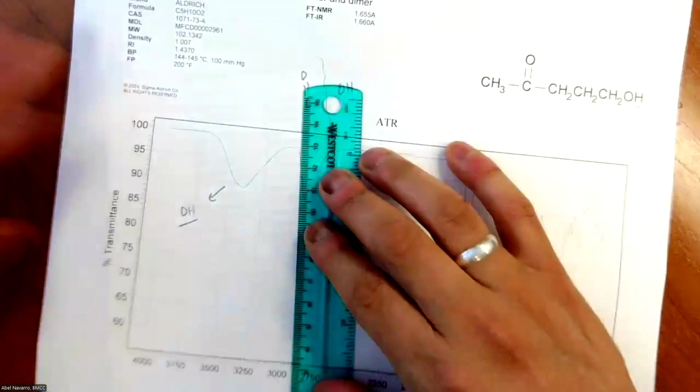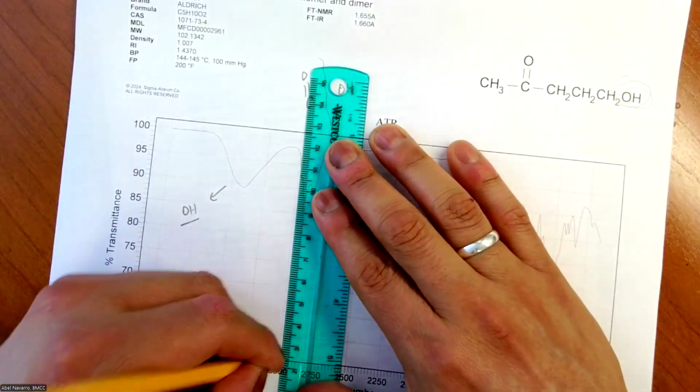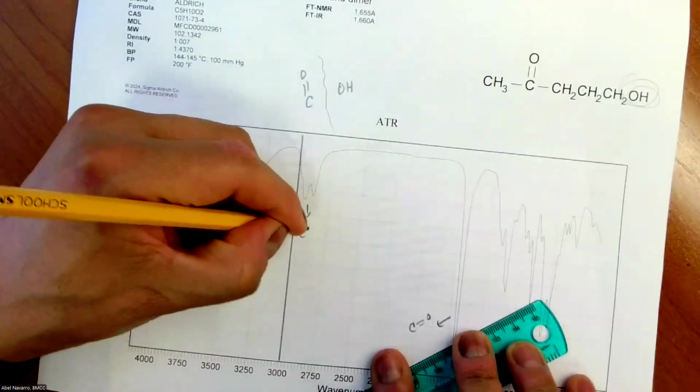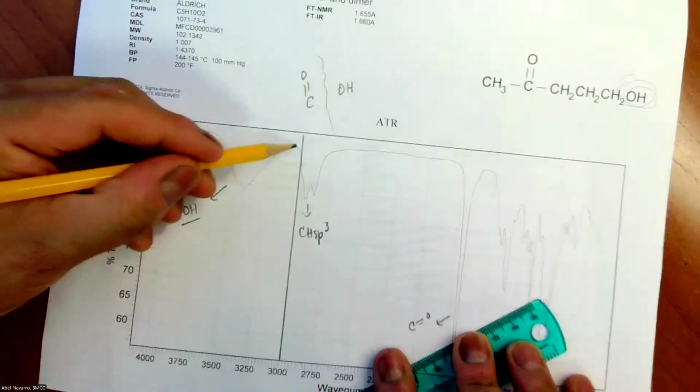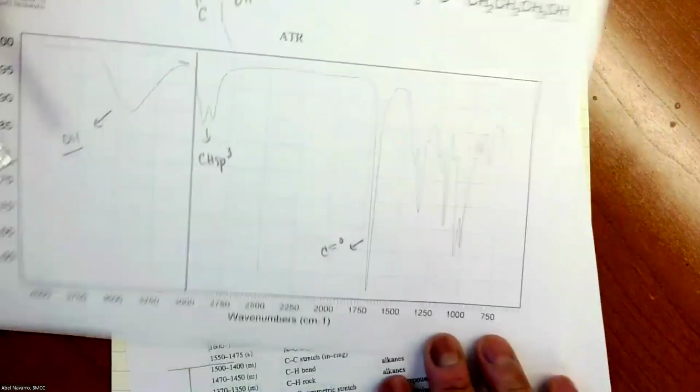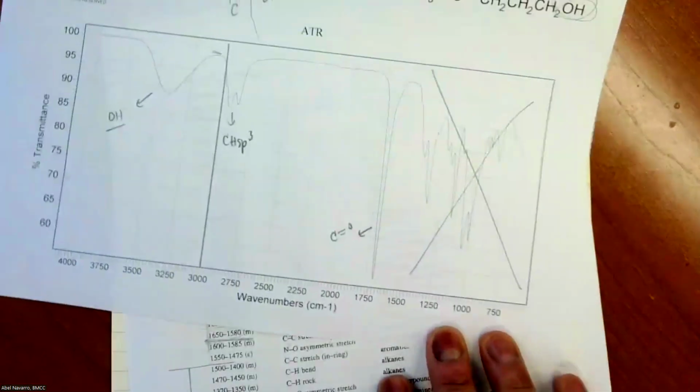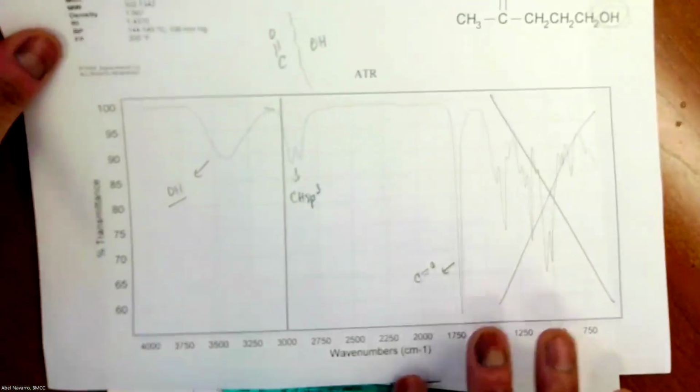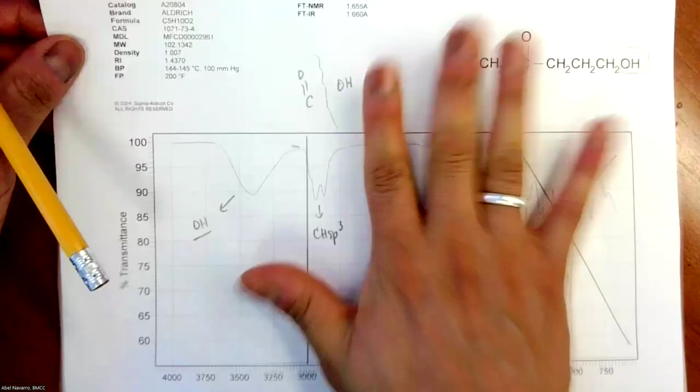Just finish labeling this. CH sp3, no CH sp2s, OH, C double O. And that's the fingerprint, right? And we finish the assignment for this compound. Make sense? Please, once again, let me know if you have questions.